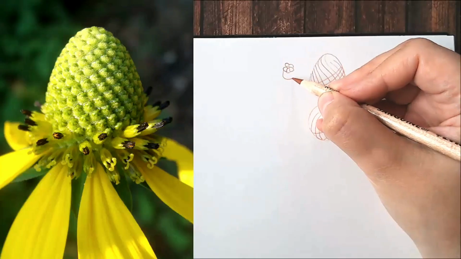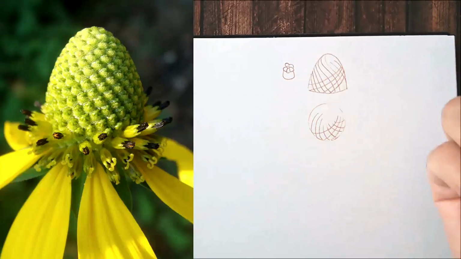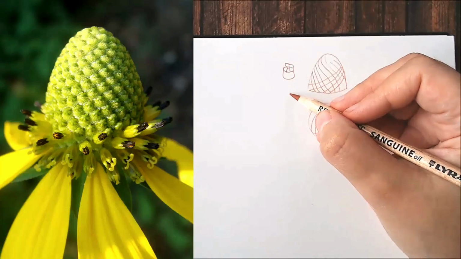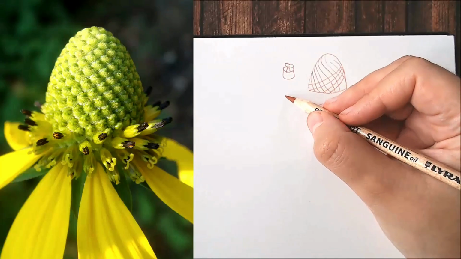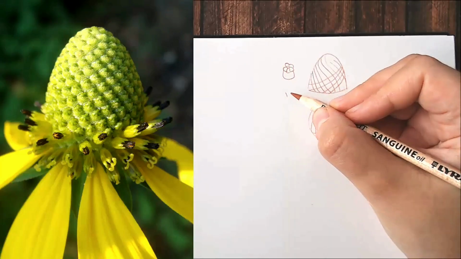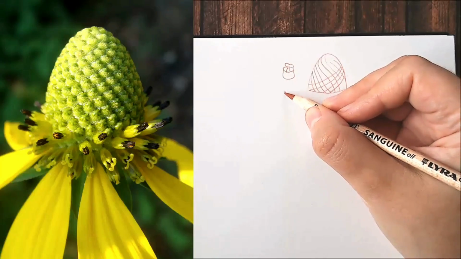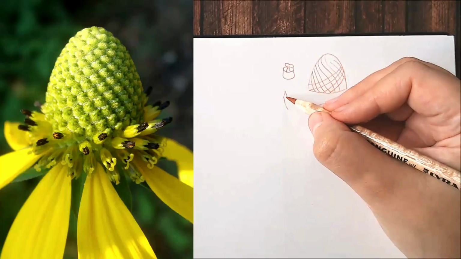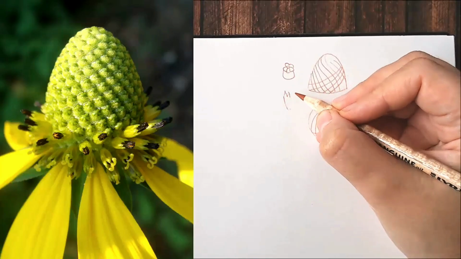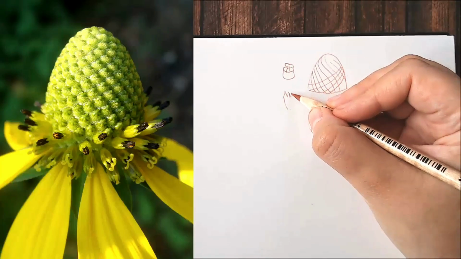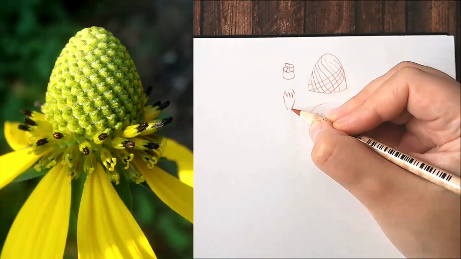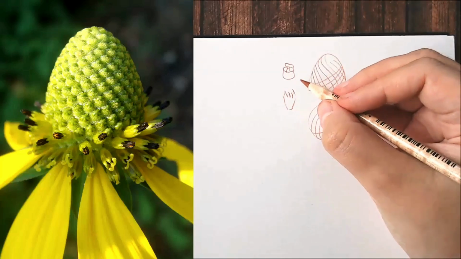And the body of this unopened flower. And an open flower, disc florets. It has this body elongated. Something like that.